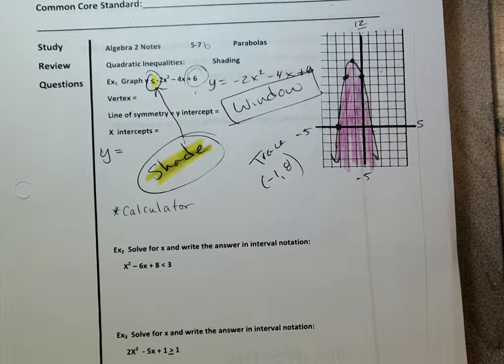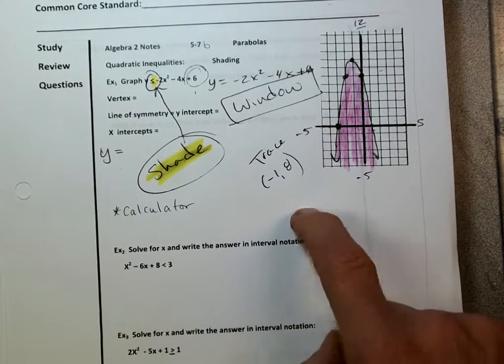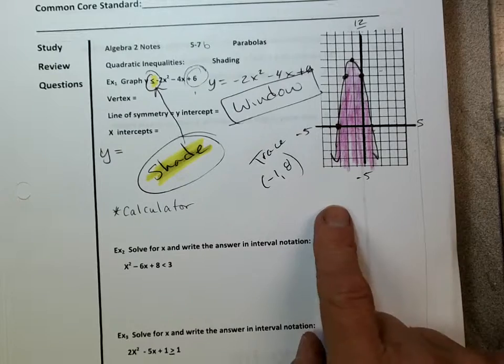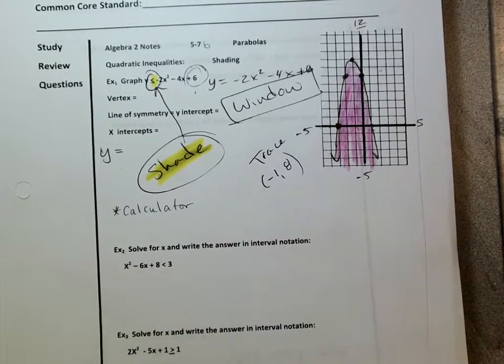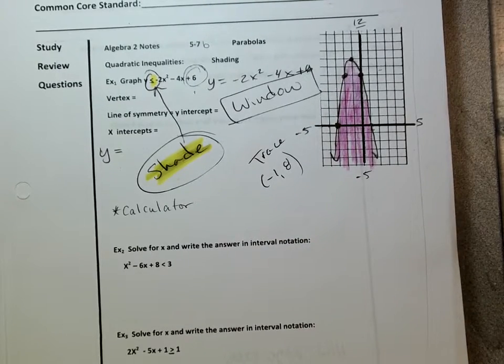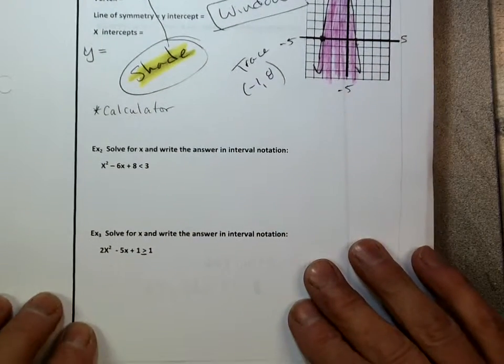Right? Now, let's take a look at, was that easy? You just let the calculator do the work, okay? Not only that, but if you have a retake to take, then graphing is going to be pretty easy because I just showed you how to graph, right? Now, let's look at example number 2.